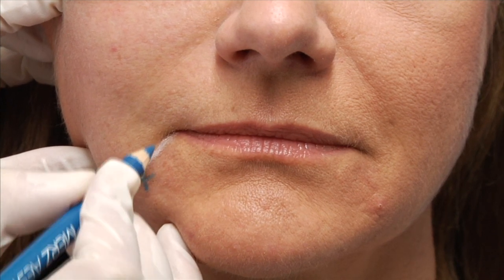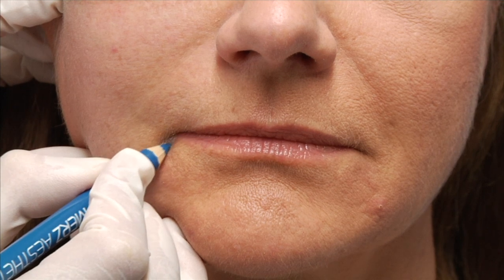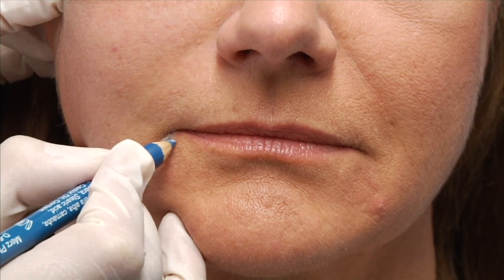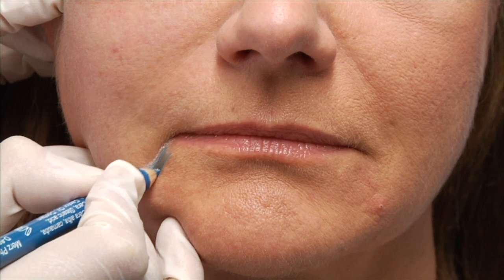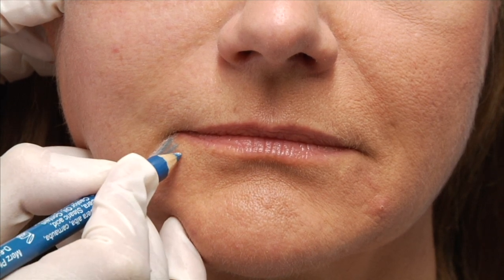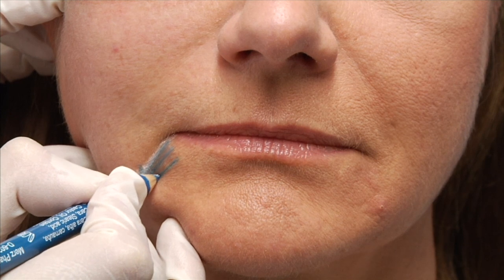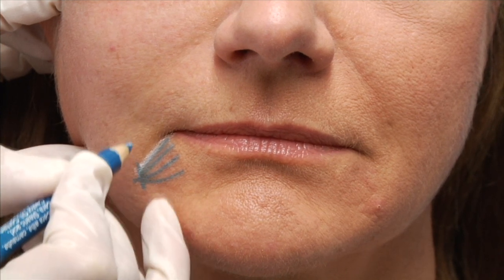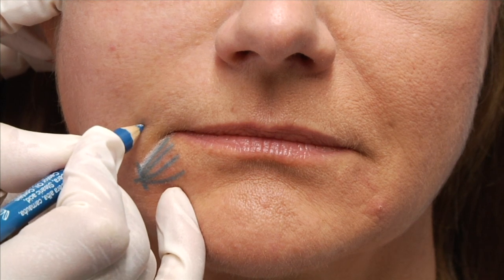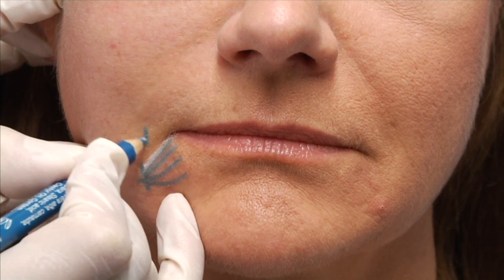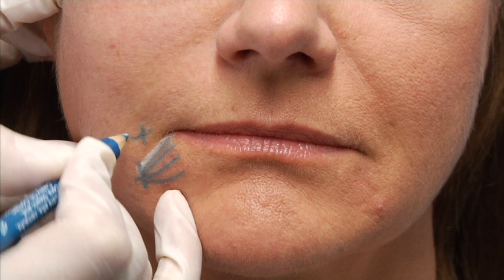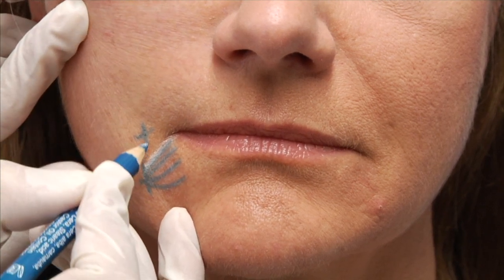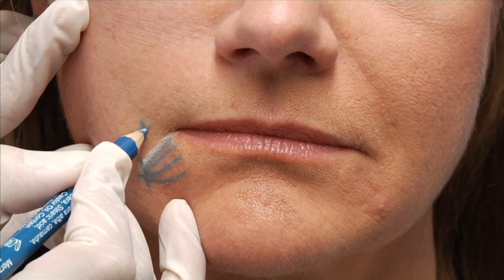We most often choose a netting or grid technique with two crossed fans, allowing us to fill and provide sustentation for the marionette line depression. The first insertion point is located at the lower tip of the marionette line and the fan is directed upwards. If necessary, a second insertion point is made immediately outside of the marionette line. This fan provides complementary filling and sustentation of the hollow.